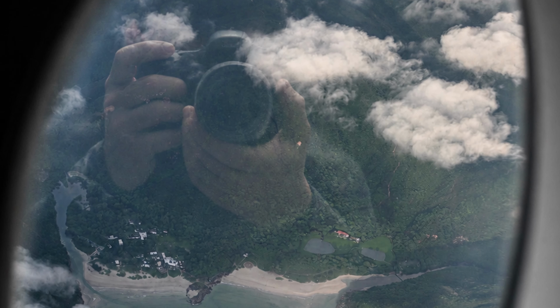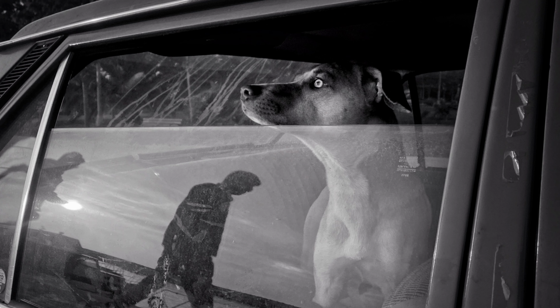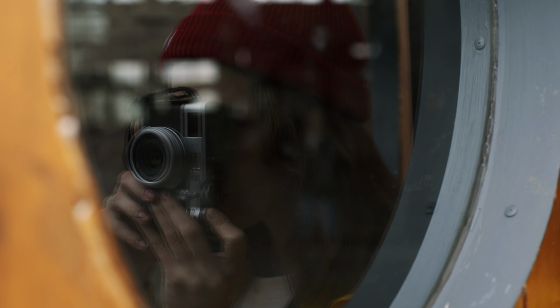Have you ever taken what should have been the perfect travel photo only to realize later that you're actually photographing yourself or something else? Instead of a clear image, you end up with reflections of the cabin, nearby passengers, indoor lights, or even your own face staring back at you.